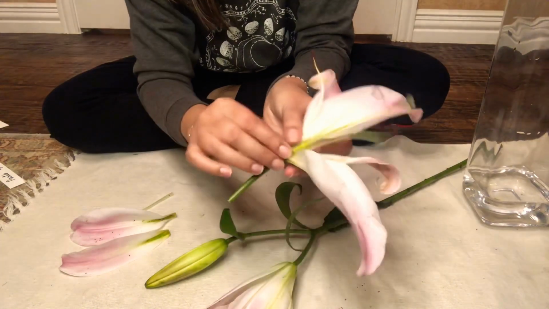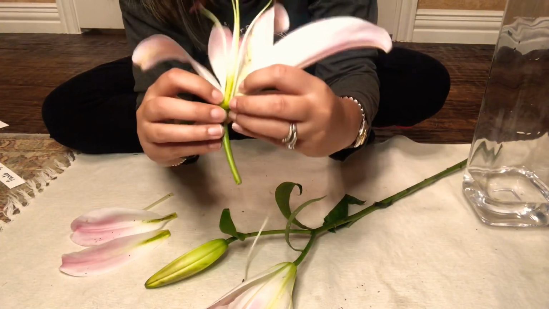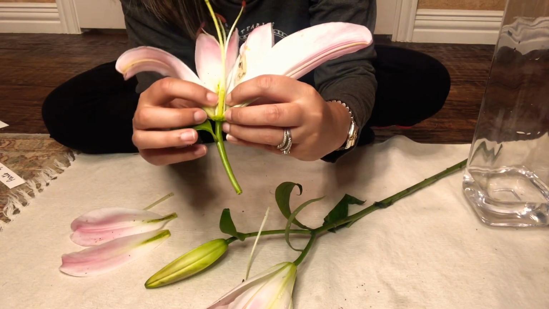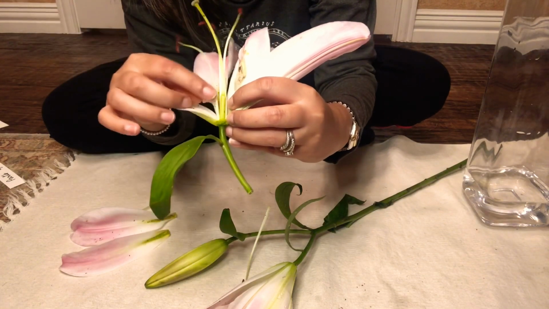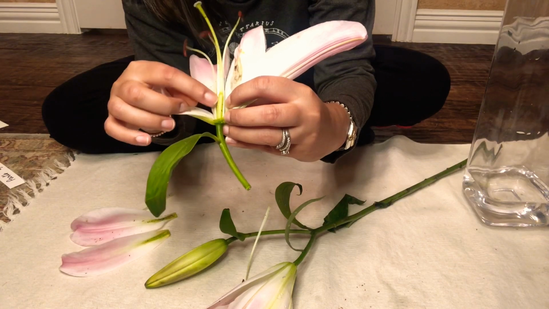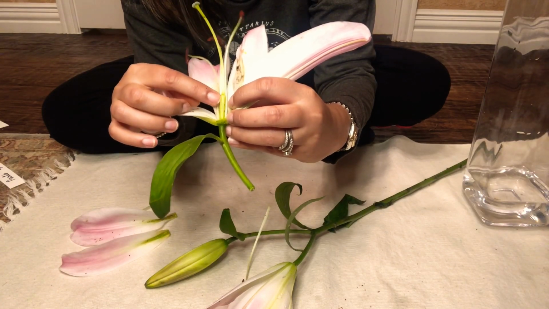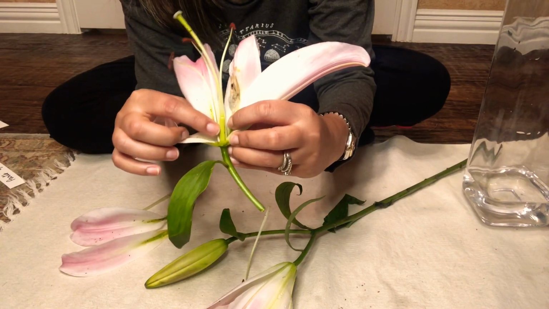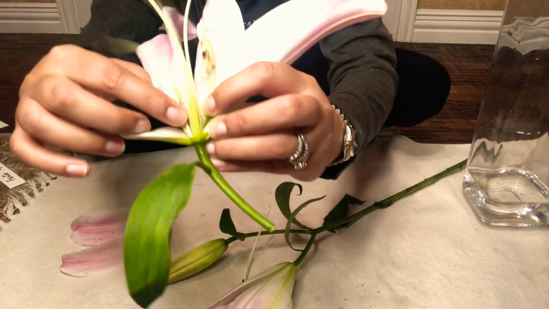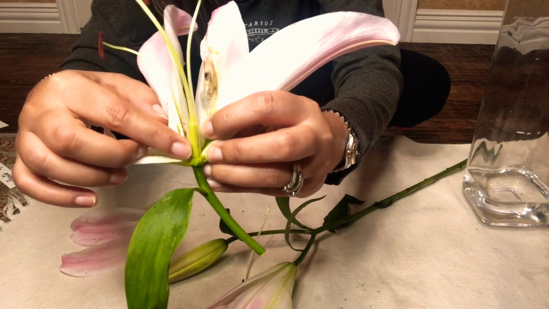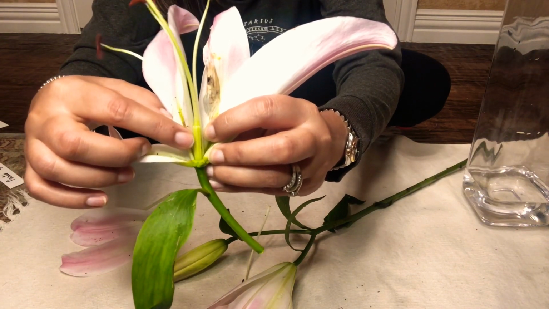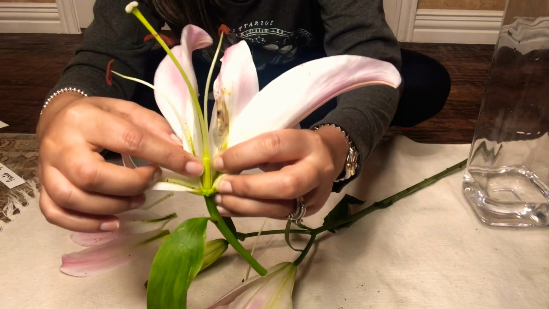And then can you see this part? The pistil also makes the female reproductive cells, the ovules, and the ovules are stored in this part. Can you see this thick part? That's where you will find the female cells of the flower.